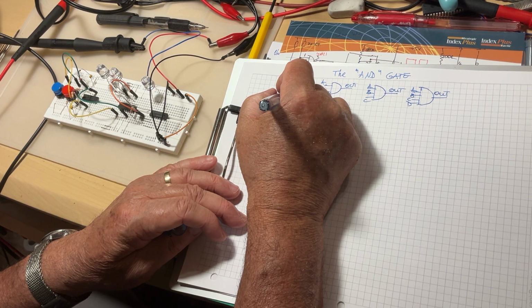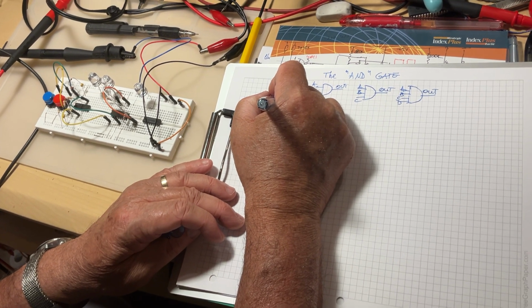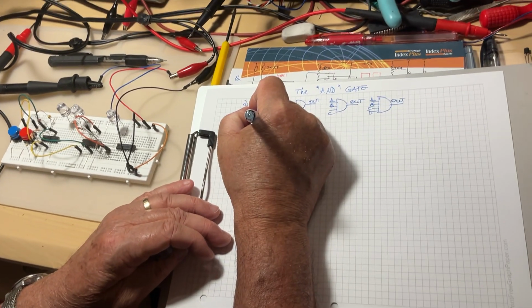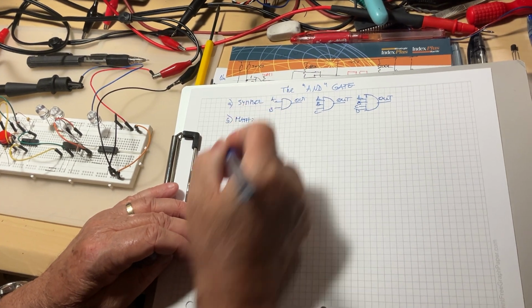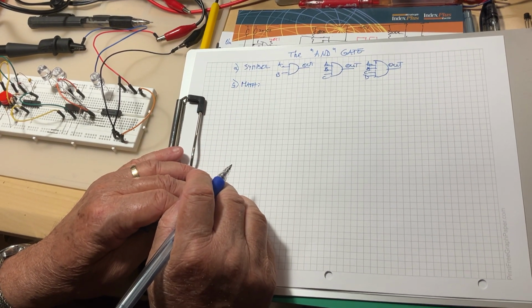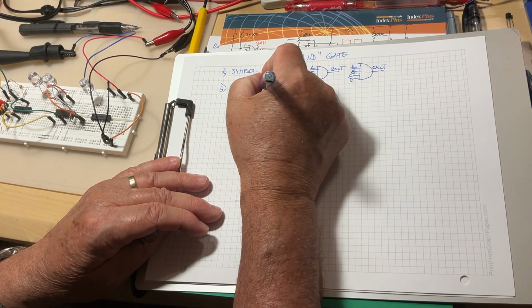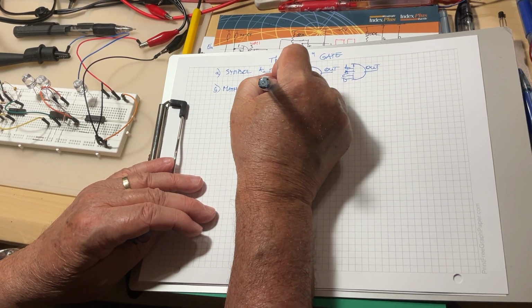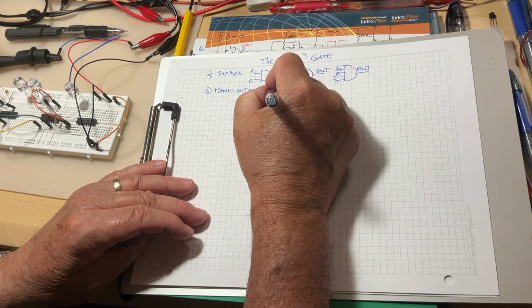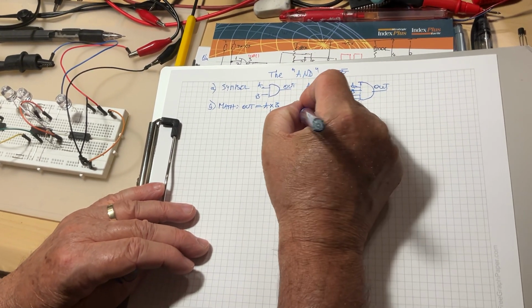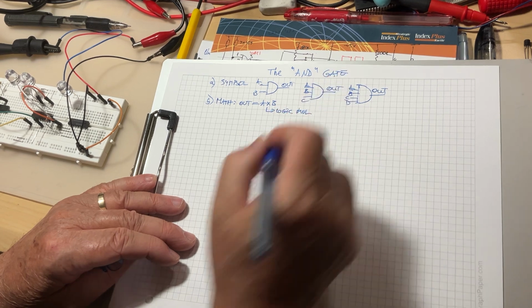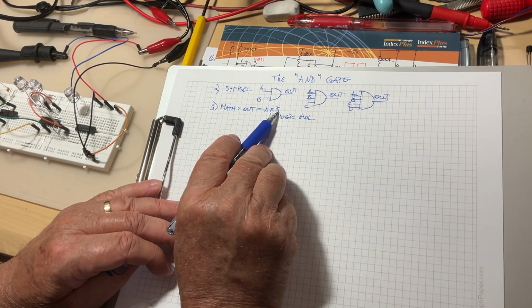What is the formula or the math? What the function does? Apparently that's very simple. So the output is what we call a logic multiplication: A times B.